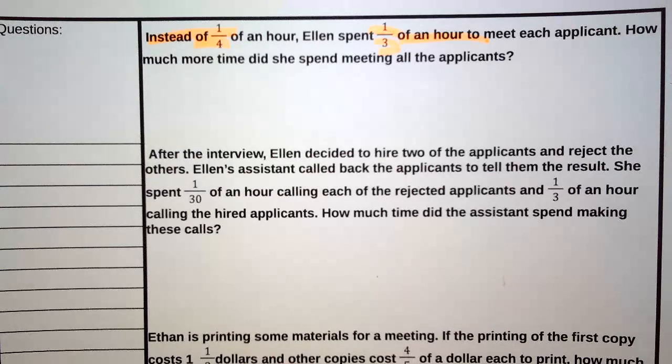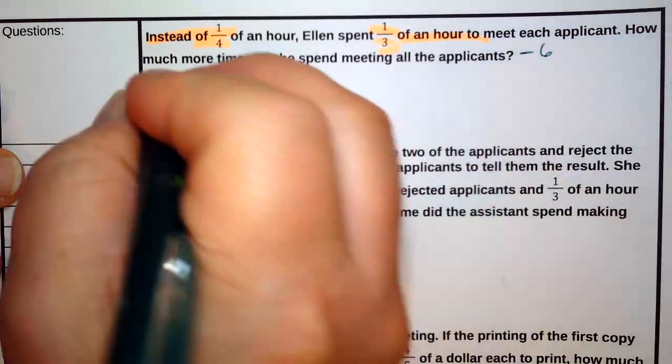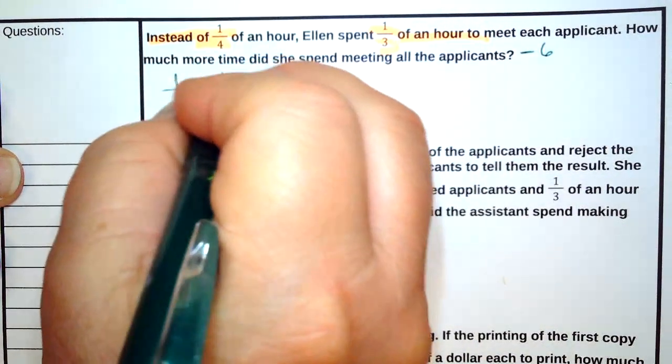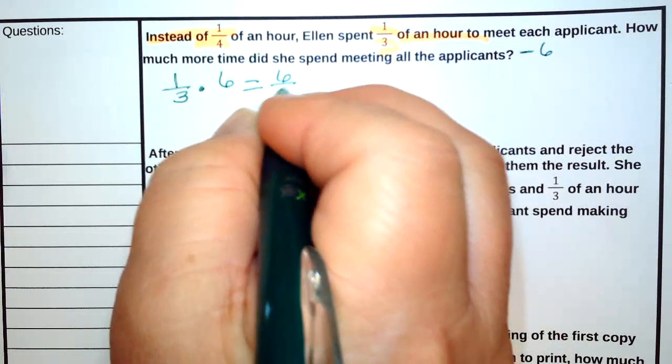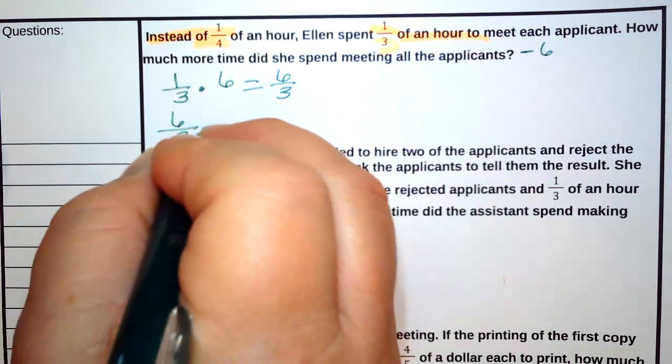How much time would that be? Well, remember there's still 6 applicants. So it would be 1/3 of an hour times my 6 applicants. That would give me 6 over 3. 6 over 3 is equal to 2.